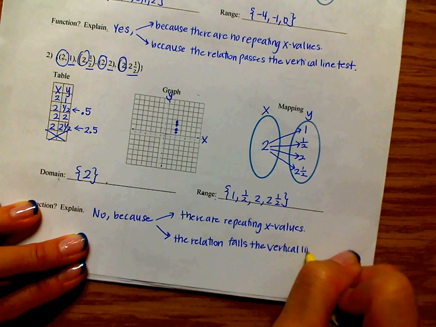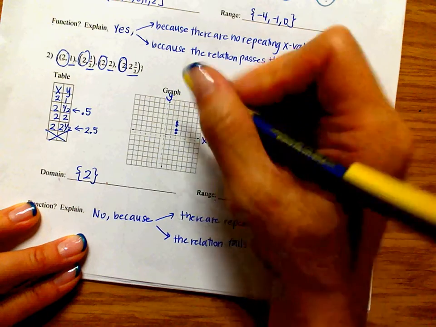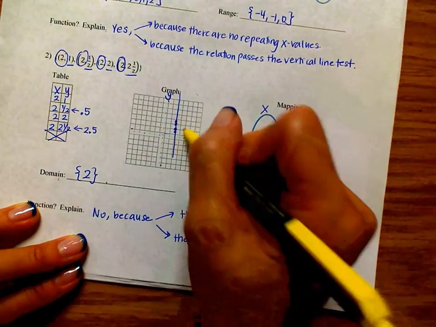Well, let's see what that means. If I draw a vertical line here, it doesn't even go through the relation, but if I go right here, boop, boop, boop, boop, it fails the vertical line test, okay? So that's another way to say it.